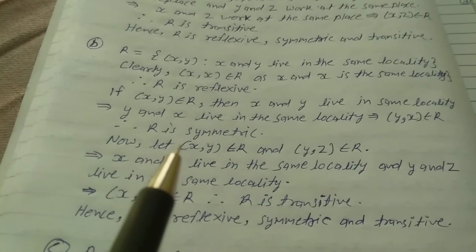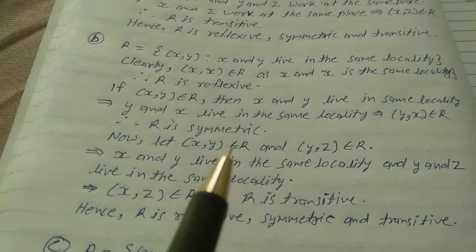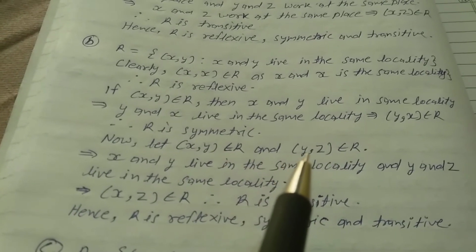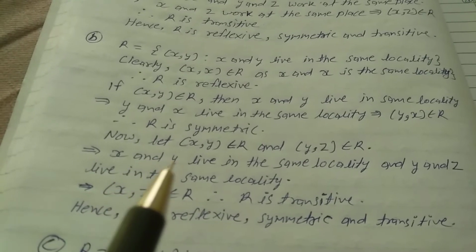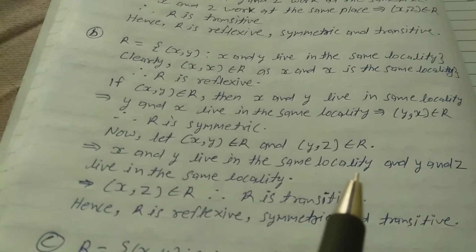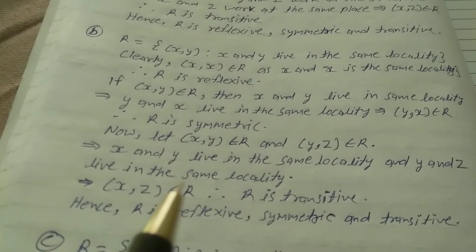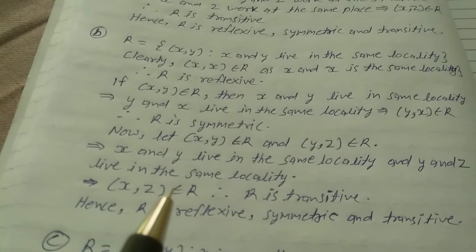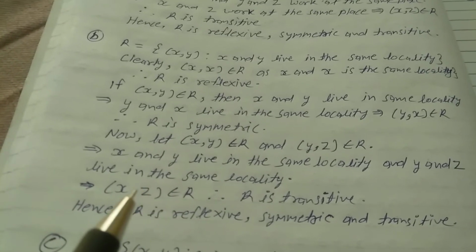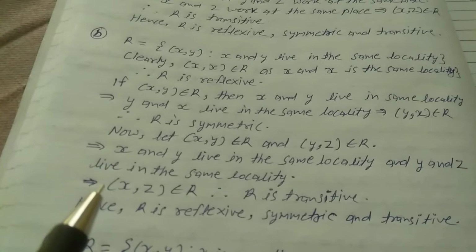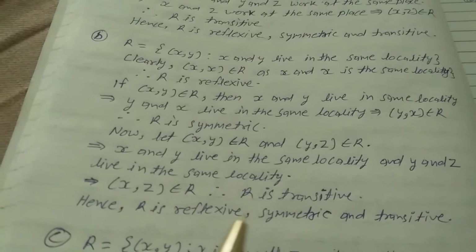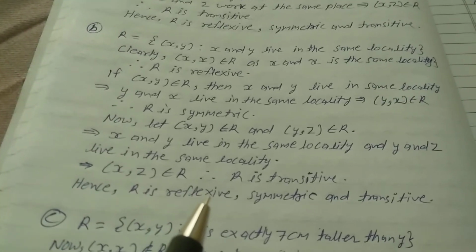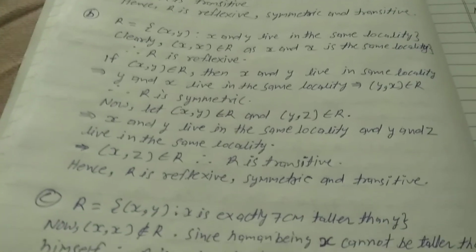Now let (x, y) belong to R and (y, z) belong to R, which implies x and y live in the same locality and y and z live in the same locality. So x and z are also in the same locality, which implies (x, z) belongs to R. R is transitive. Hence R is reflexive, symmetric and transitive.